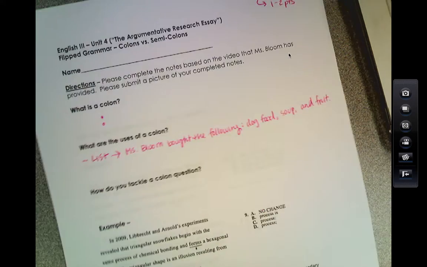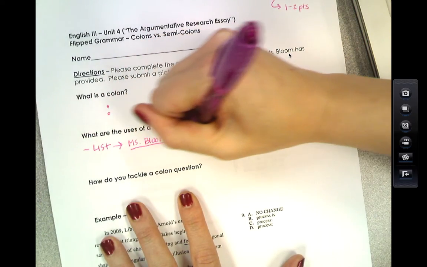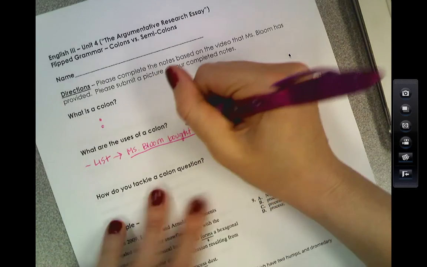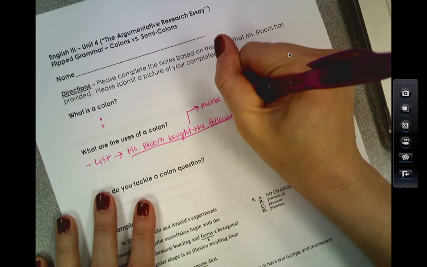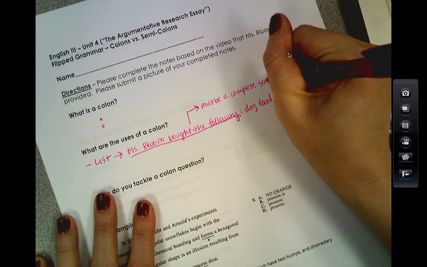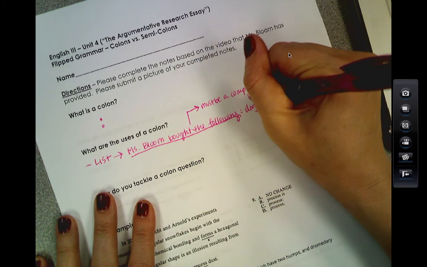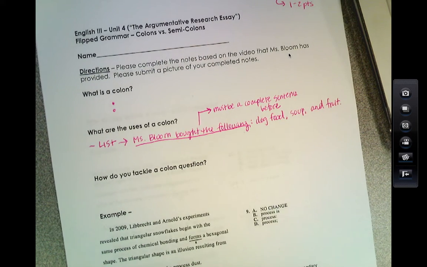And so that's kind of a big deal. So for a list, but notice before you can put a colon, you have to have a complete independent clause. Okay? If you need a diagram to make sure you're okay, that is fine. So you're going to use it for a list.